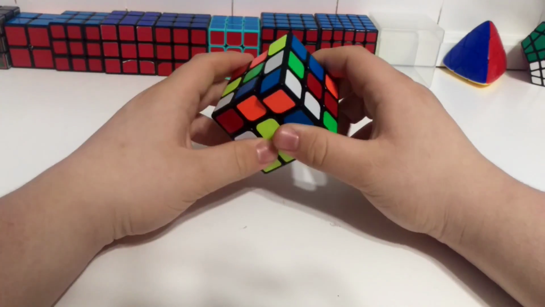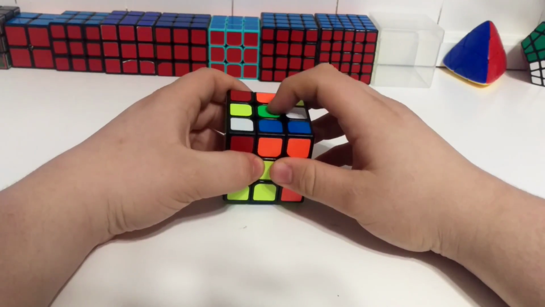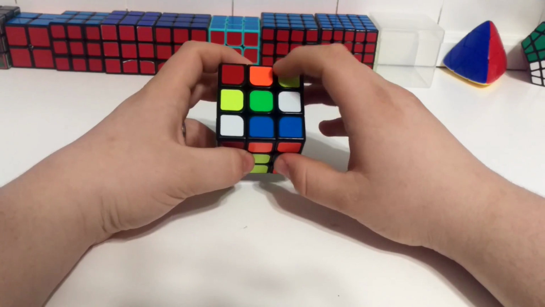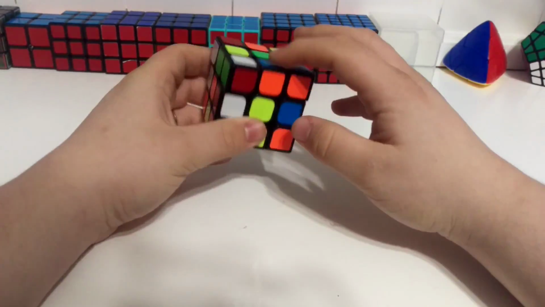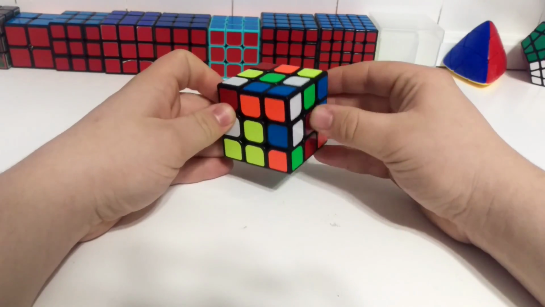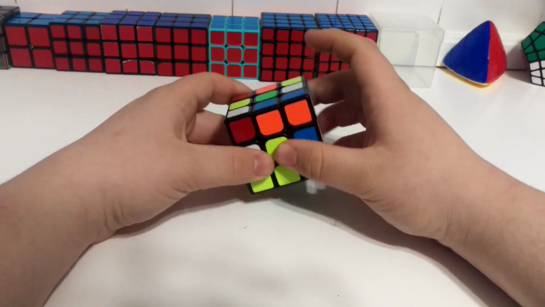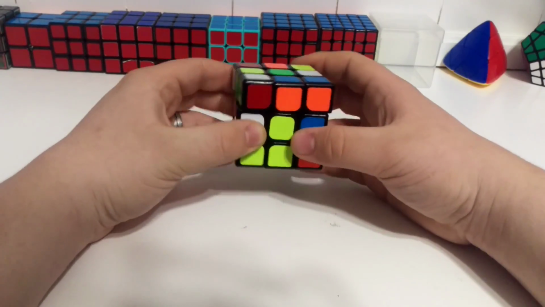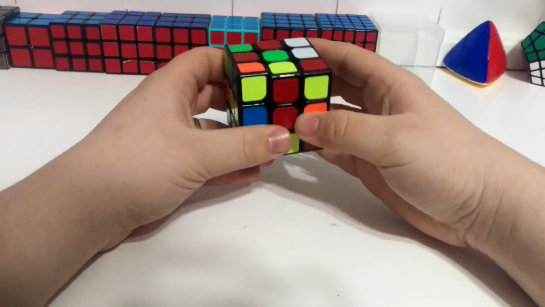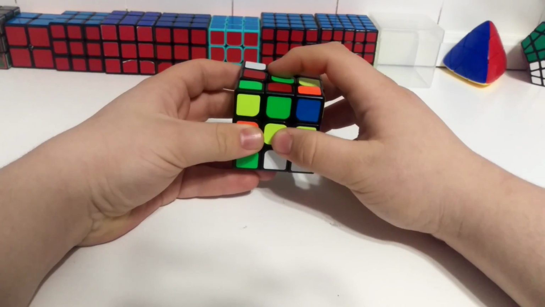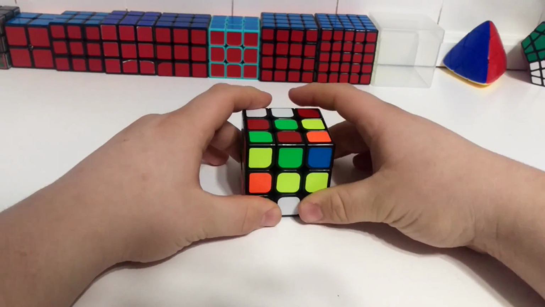What you want to do is locate the green center, the one in the middle, because the centers will never move relative to the ones around them. So no matter what, if you're looking at green on top and yellow in front, red will always be on the right. Even the more you scramble it, green on top and yellow in front, red's still on the right.